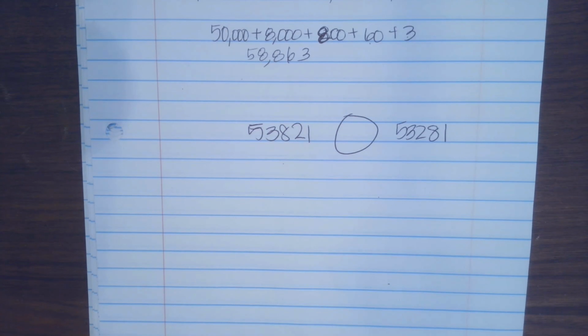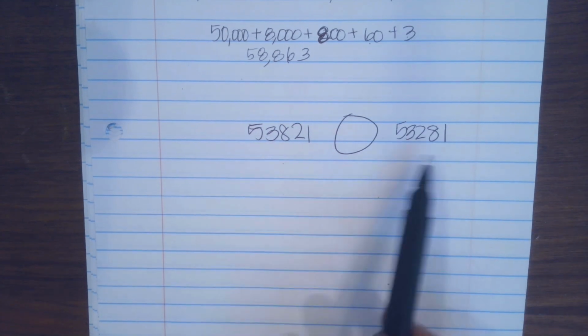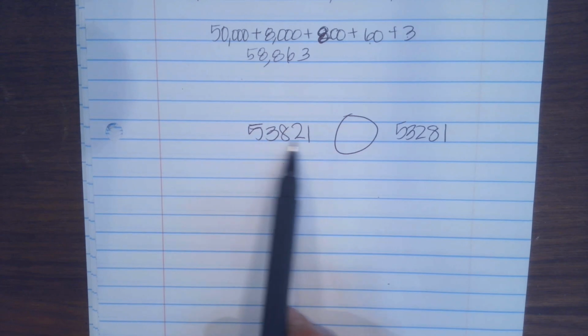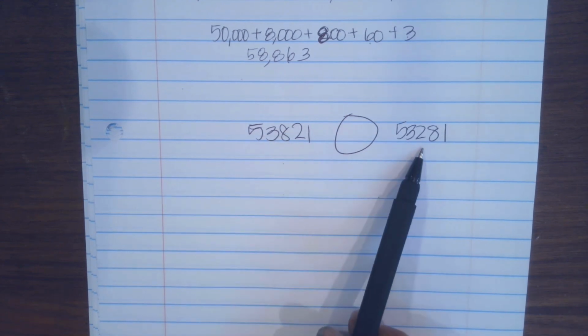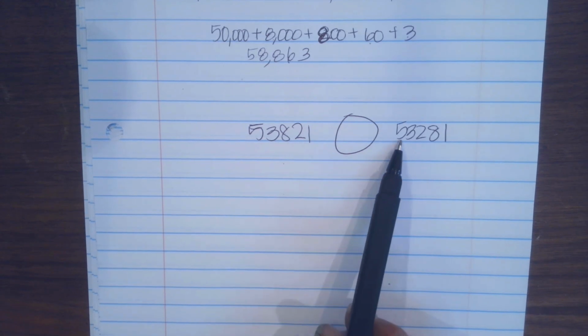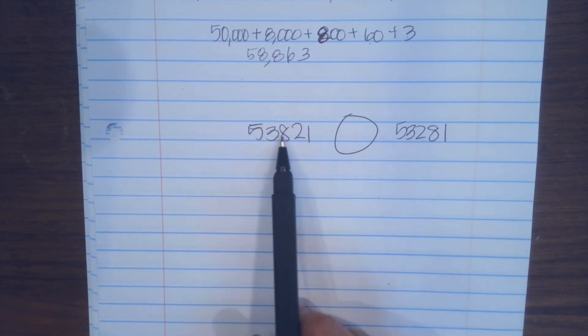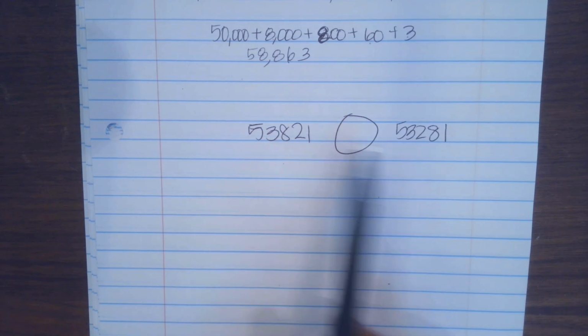Here's the thing. You have to be careful because these numbers look the same. They usually use the same numbers, but they mix up the order. So it looks like the same number, but you have to go, there's a 5 and a 5. There's a 3 and a 3. There's an 8 and a 2. Oh, 8's bigger than 2.